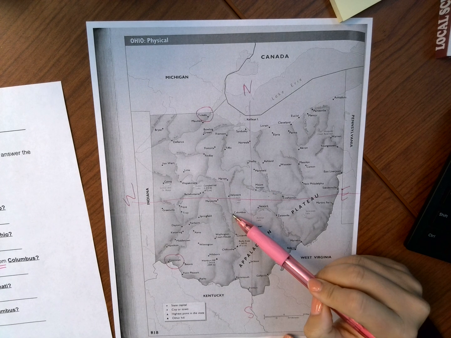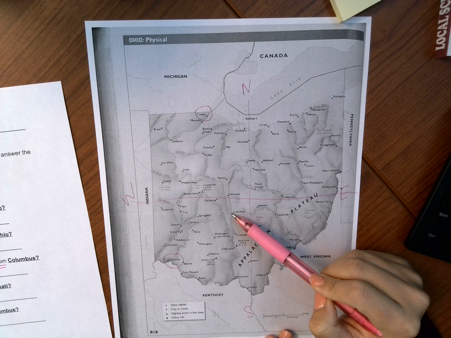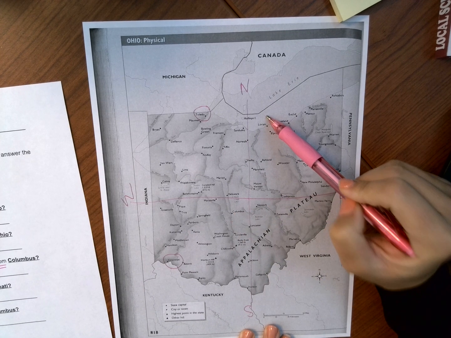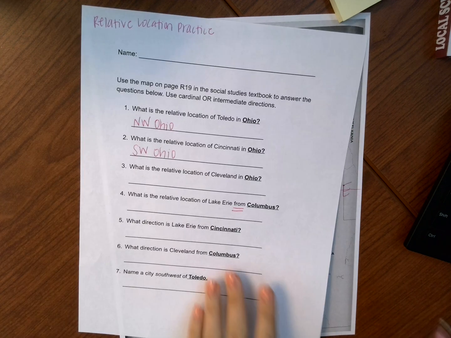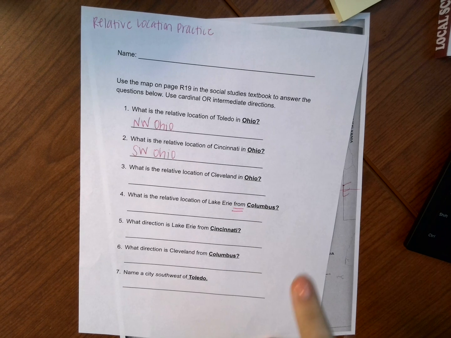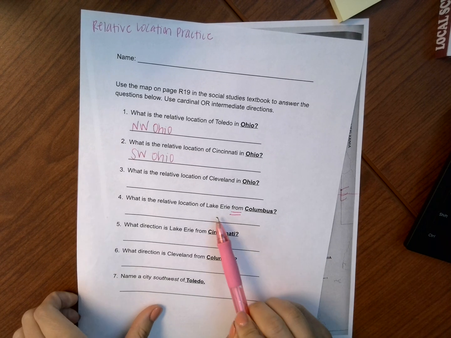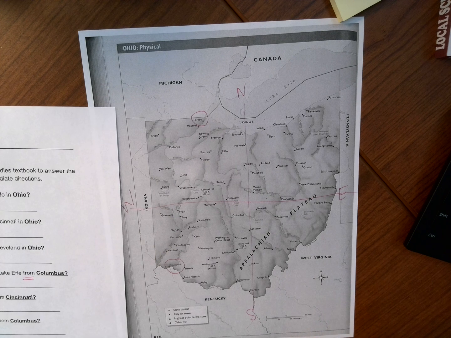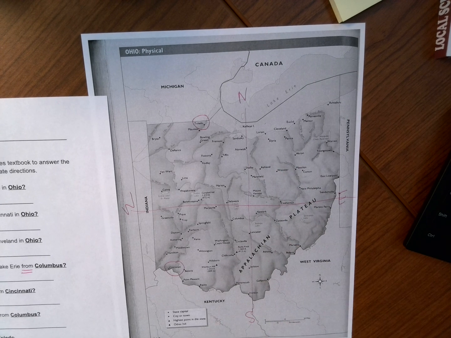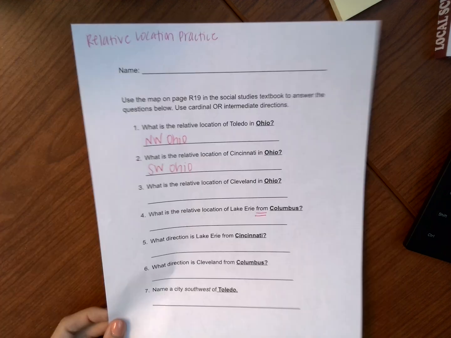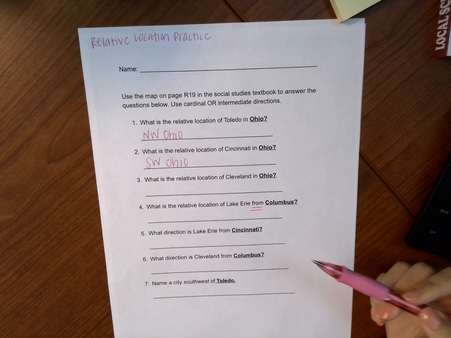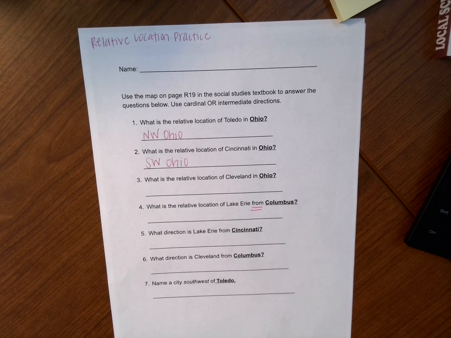I would have to find Columbus, and then what direction would you have to go in order to reach Lake Erie? You always start after that word from, or if I bold it and underline it, that means you start there and you travel to the other location. So you would start in Columbus. What direction are you going to get to Lake Erie? I think that could answer all of your questions. The rest of these questions are very similar. So I think you'll do a great job.